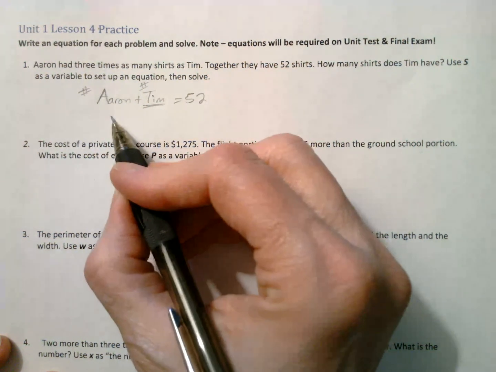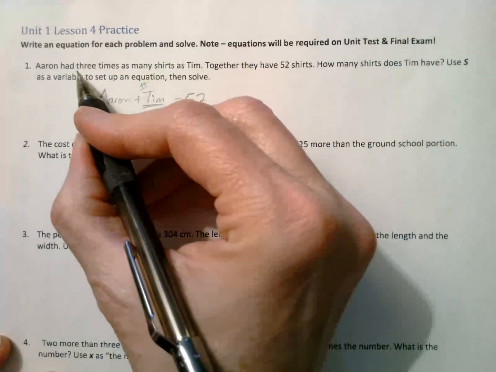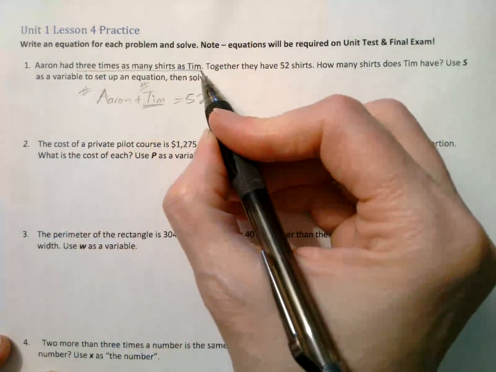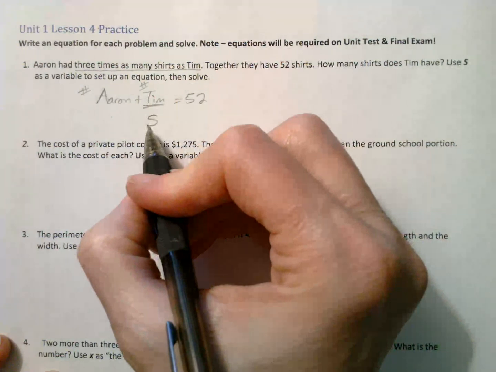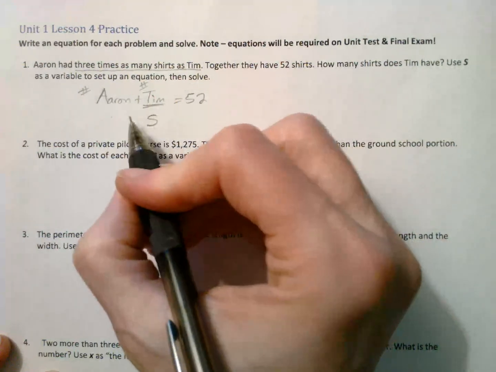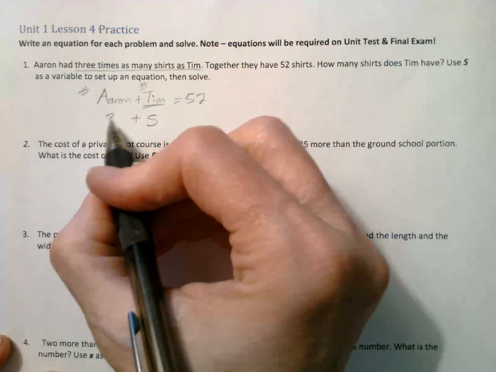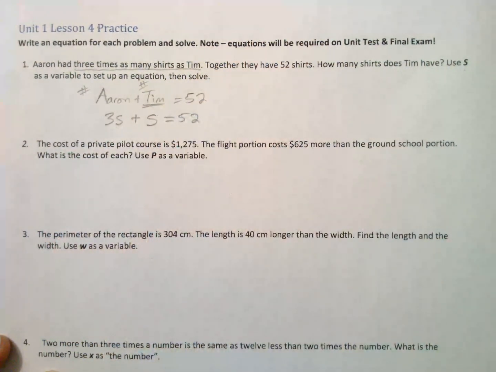All right, so we know that Aaron and Tim have different numbers of shirts. Aaron has 3 times as many as Tim. So if I'm using the variable S, the smaller amount, S, is Tim. And that way, if Aaron has 3 times as many, we can go 3S and the total is 52.